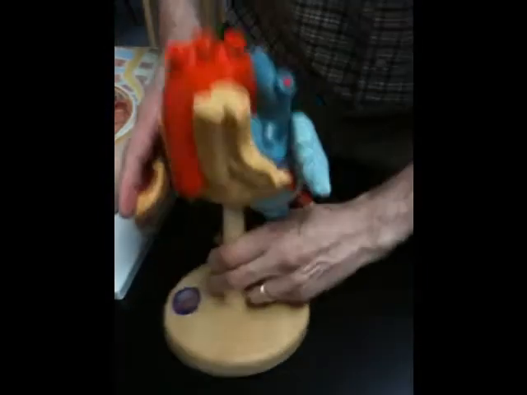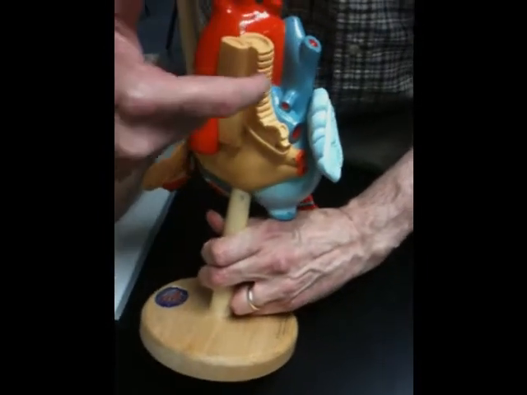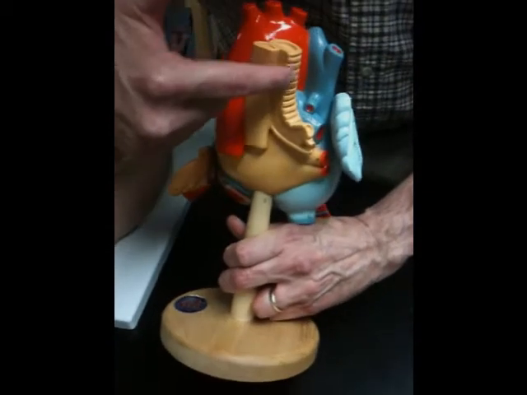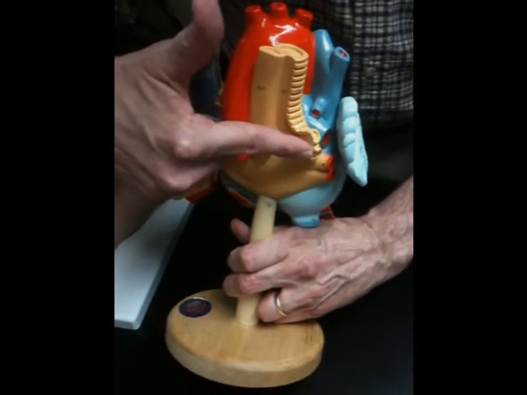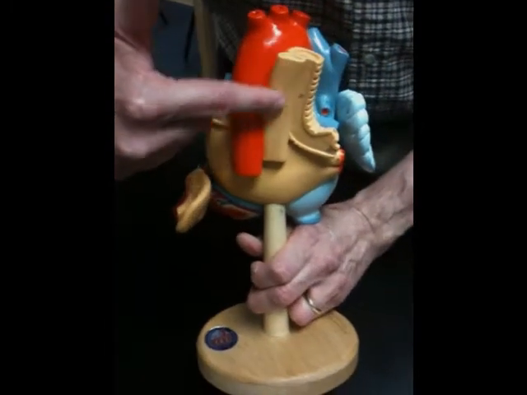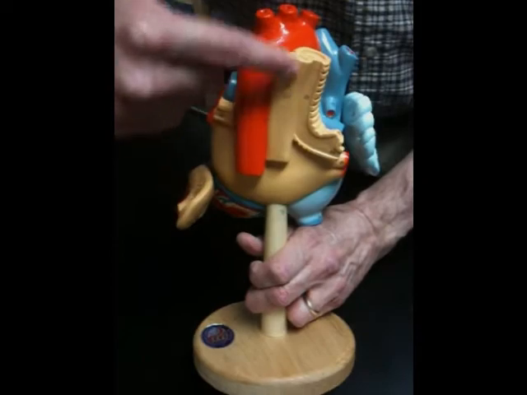From the posterior view, you can see the trachea sits right behind the heart. And from the trachea, we can see the primary bronchi branching off here and here. We can also see behind the trachea the esophagus, which would lead to the stomach.